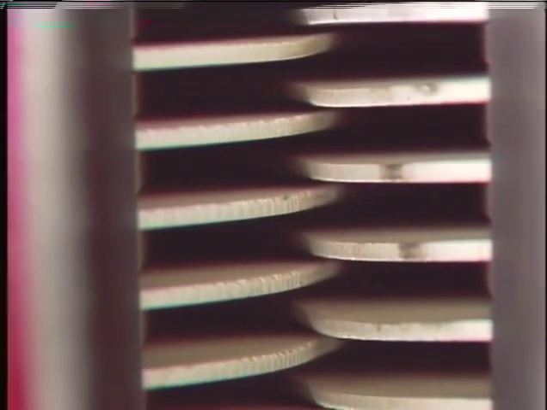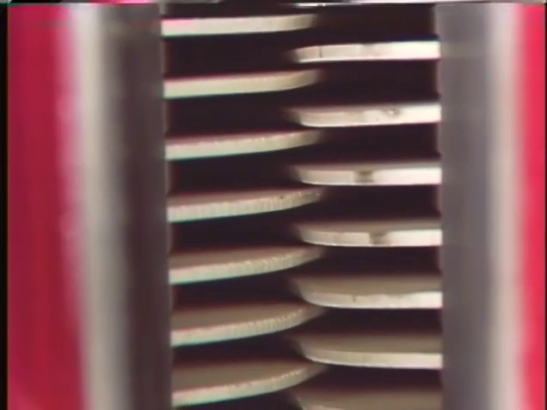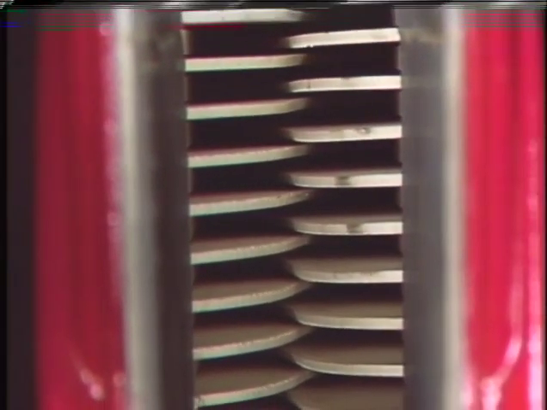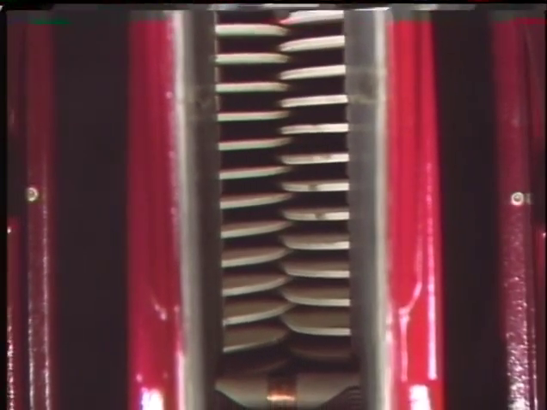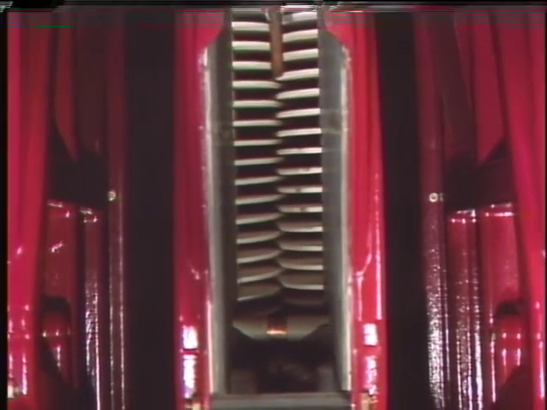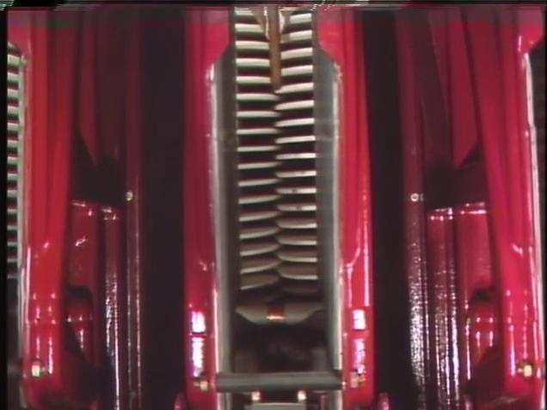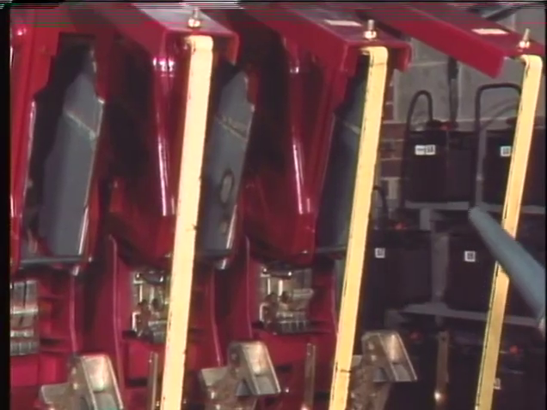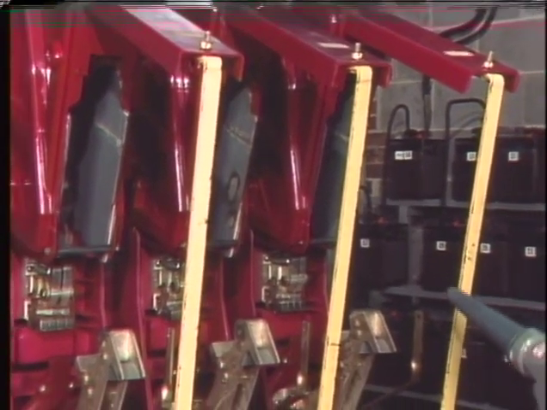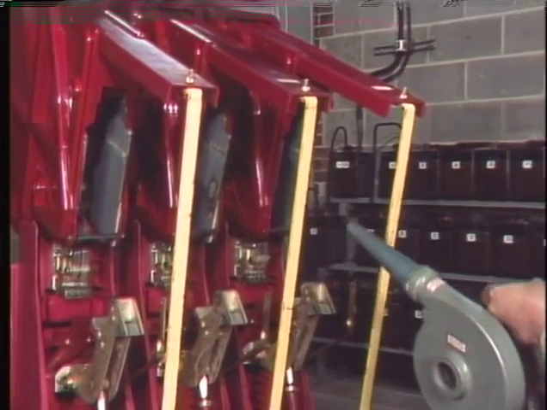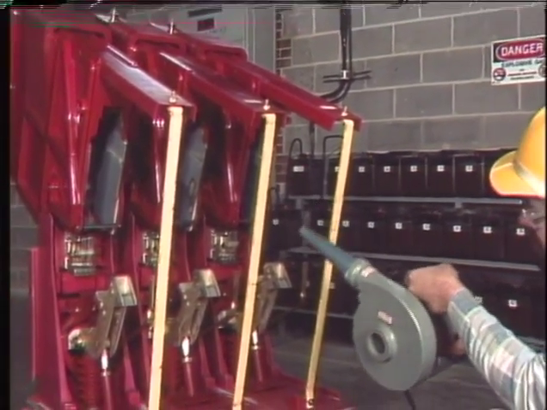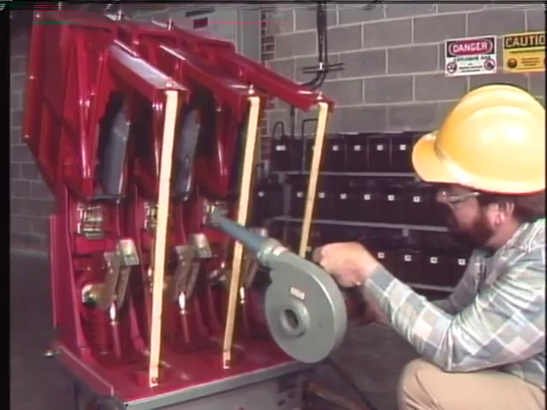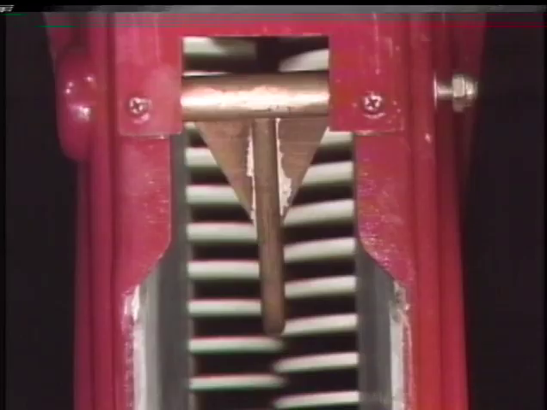With the chutes tilted back, the arc fins can be inspected. Slight erosion of the fins or discoloration is generally not a problem. However, fins that are seriously burned or broken can affect the ability of the breaker to extinguish arcs. Seriously damaged fins should be replaced. Dust or loose particles in the arc chute can also affect the ability of the breaker to extinguish an arc. Here, a worker is using a blower to clean out the arc chute.